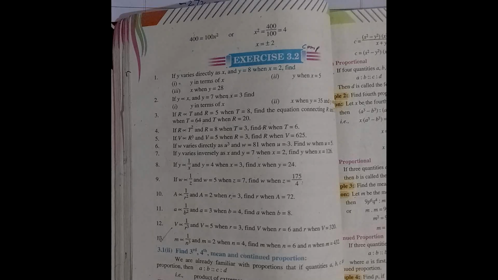Direct proportion or inverse proportion, they are solved by the same method, and you observe that when you understand direct proportion, automatically you can also do inverse proportion.